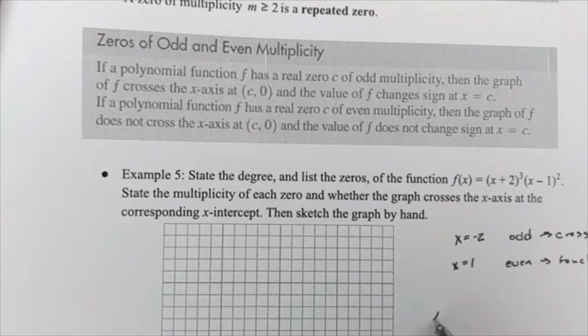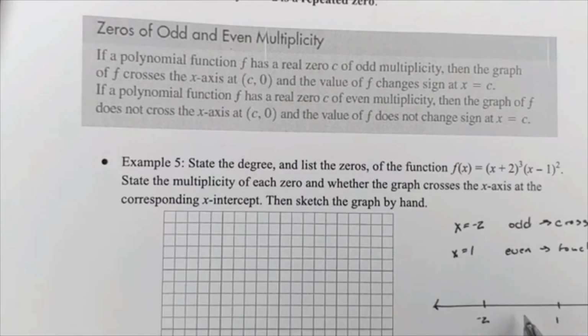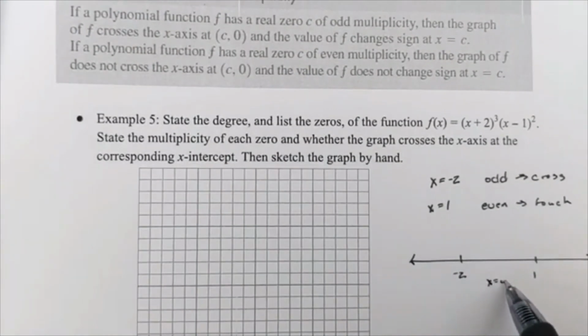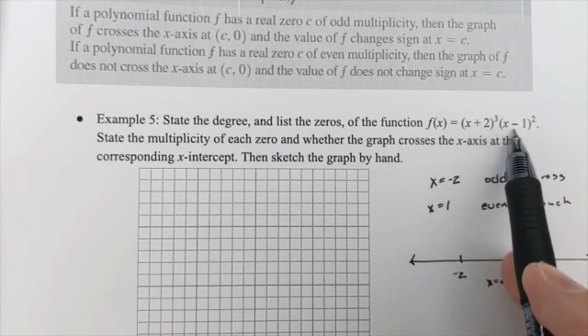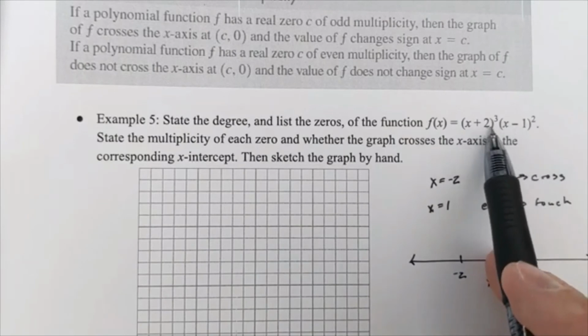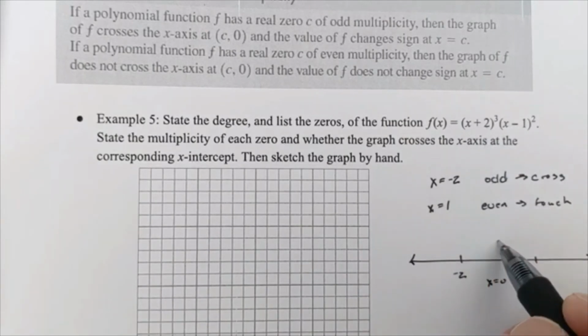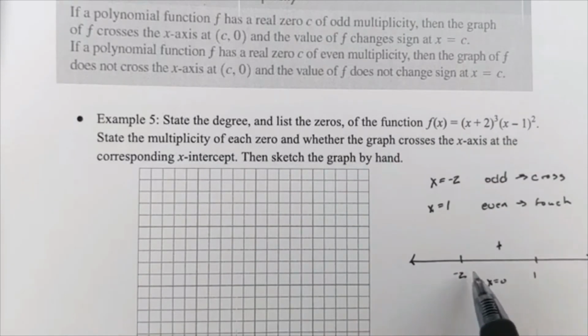So the easiest kind of way to tell the general shape is to put these guys on a number line. So I'm going to pick 0 here, because 0 lies in between those two values. So if x is 0, this equation becomes 2 cubed, and then negative 1 squared, so that's going to be positive, that's going to be positive, so this section of the graph is positive. Since negative 2 is an odd multiplicity, this side of the graph has to be below the axis. Over here, since it touches, it has to be above.